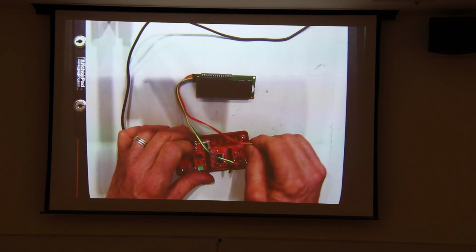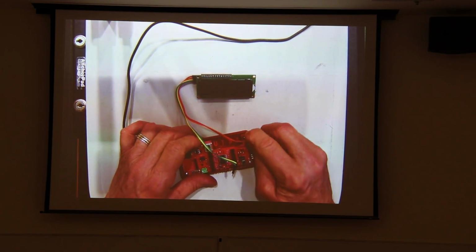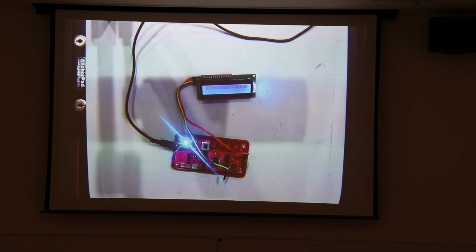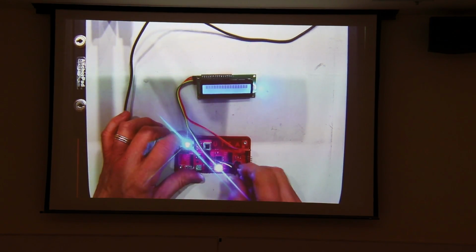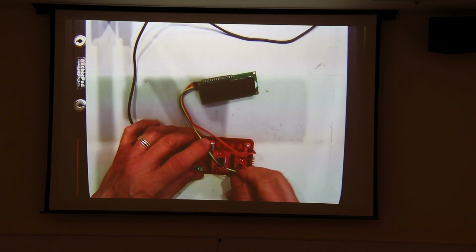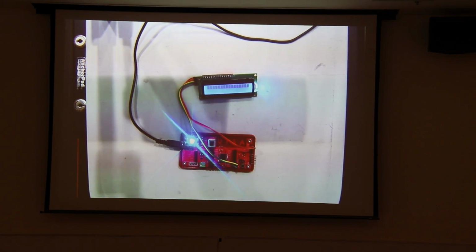Oh, something didn't plug in. And then it takes a minute before it comes on. There are some delays and stuff. Okay. Now, it still takes a minute. So it just prints out ABCD and it keeps going and scrolls around eventually. But you saw the hello world on the lower line, right?